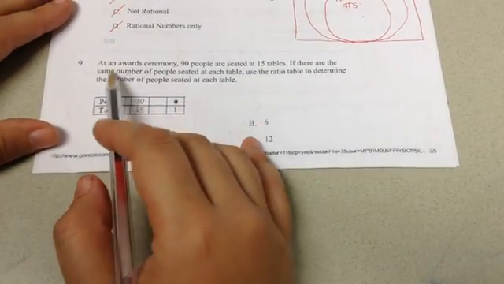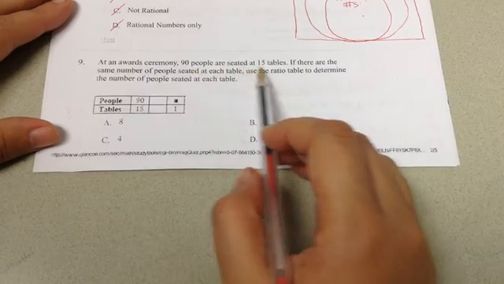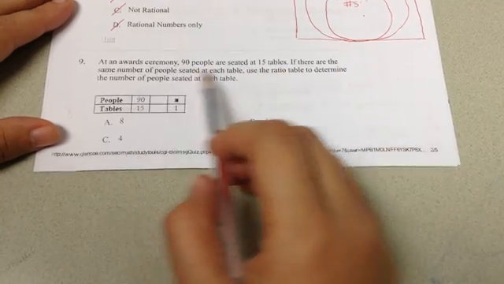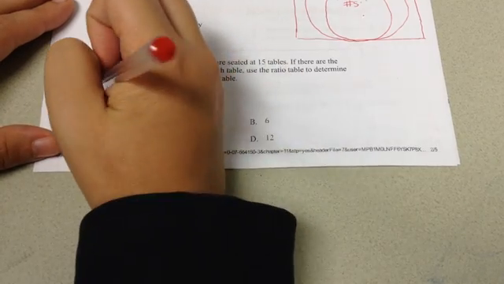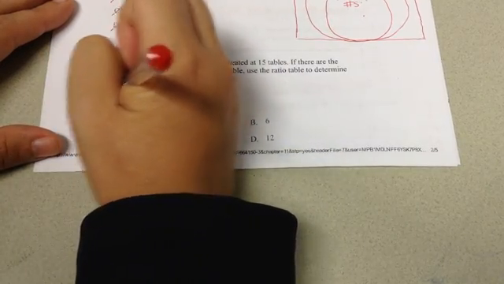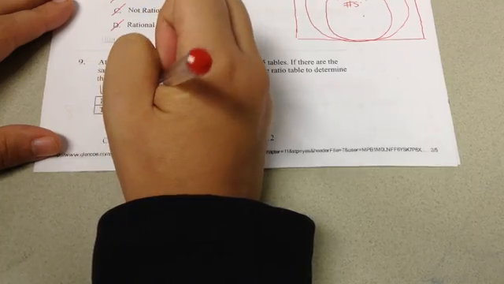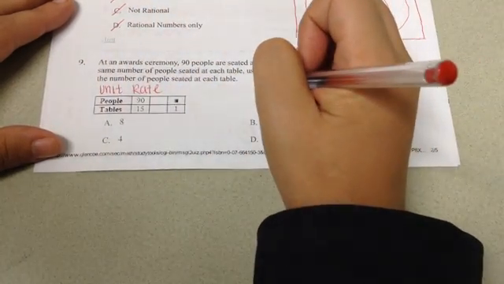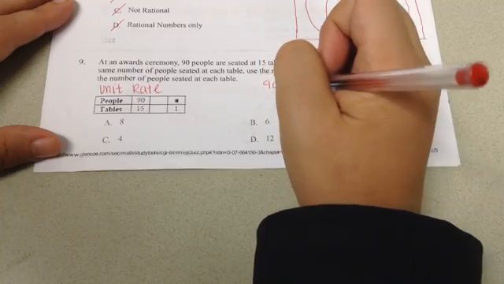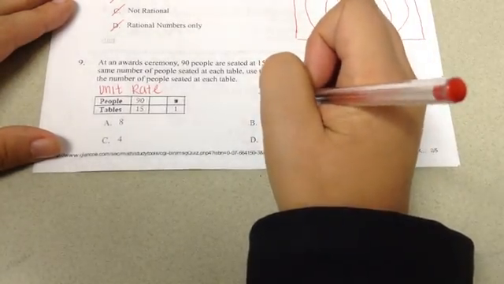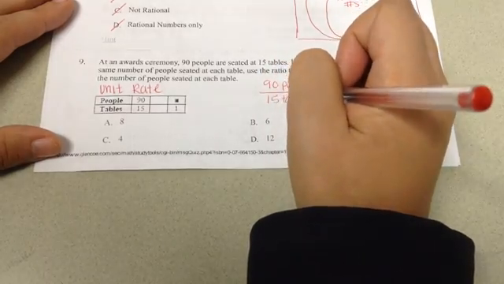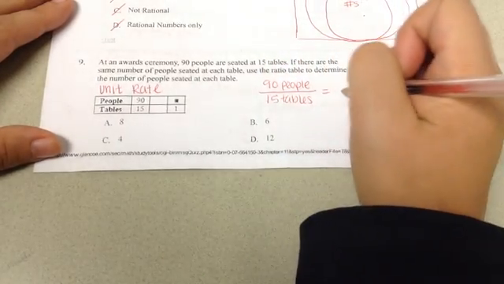Number 9, at an award assembly, 90 people are seated at 15 tables, and find the number seated at 1. So we're looking for unit rate. Okay, so we have 90 people over 15 tables. And this is a proportion.